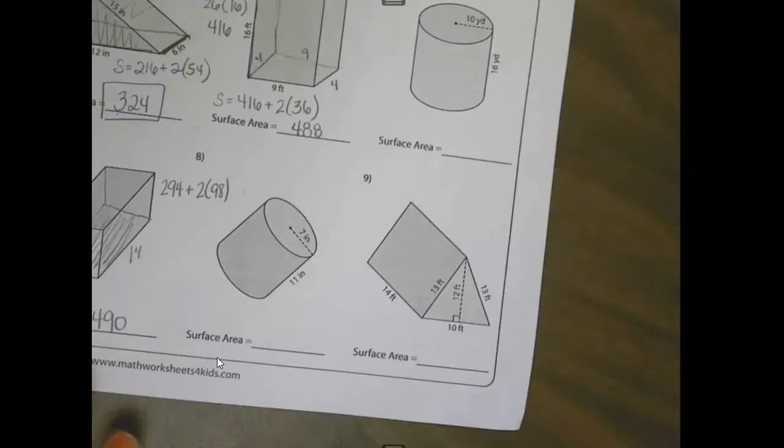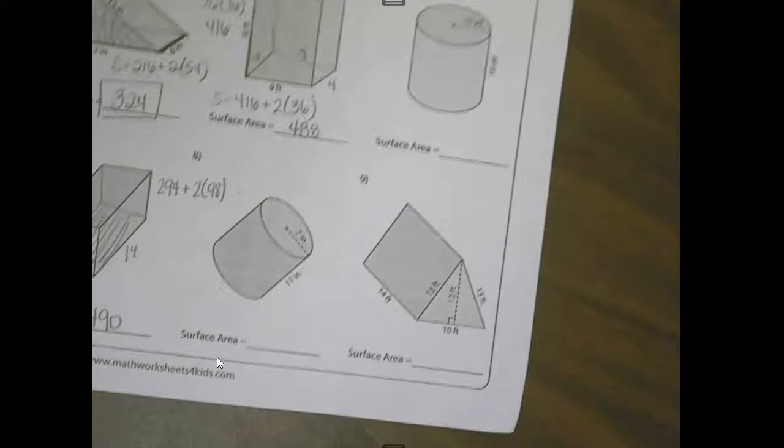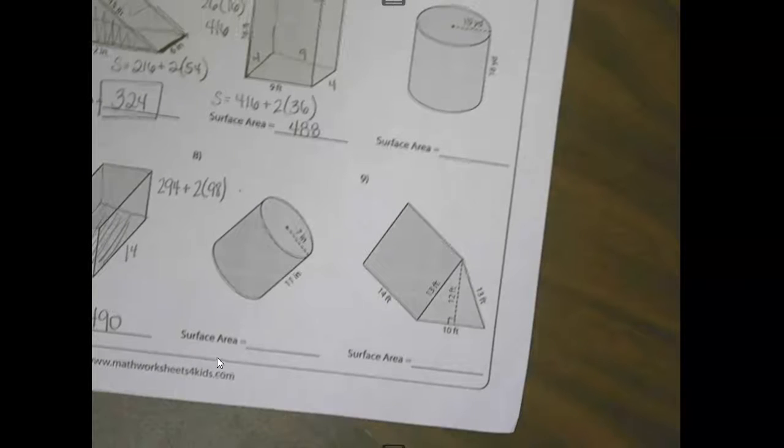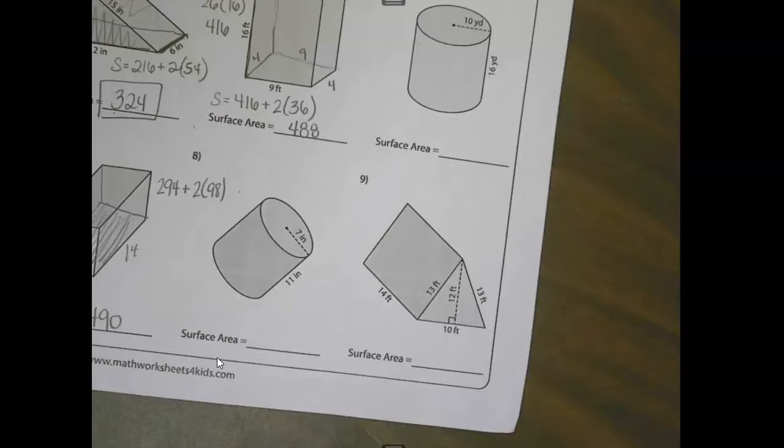All right, let's look at number 9. I want you to try number 9 on your own. I want you to find the lateral and the total. And I want you to pause this video. And when you're done finding both of those, push play, and let's see if you got it right.